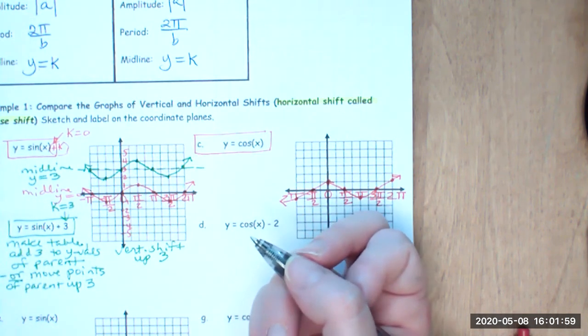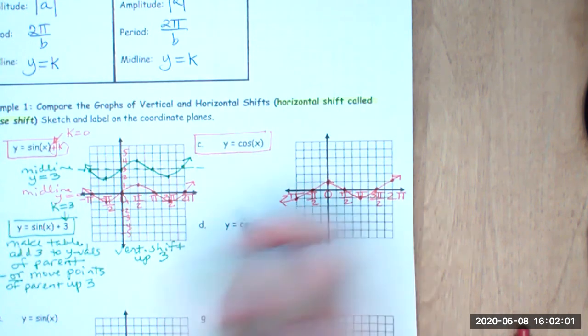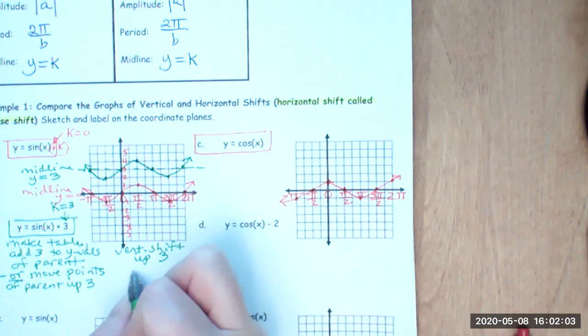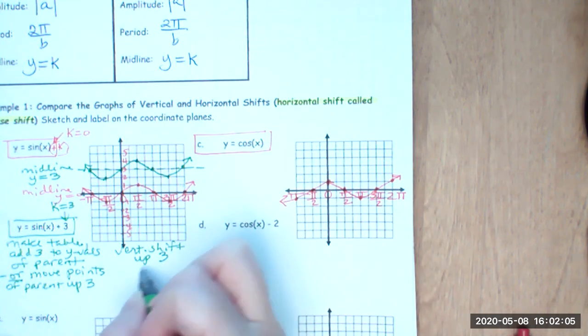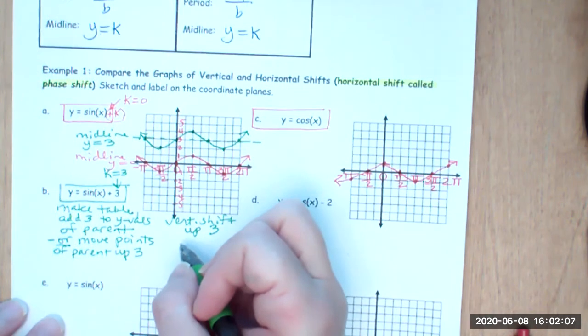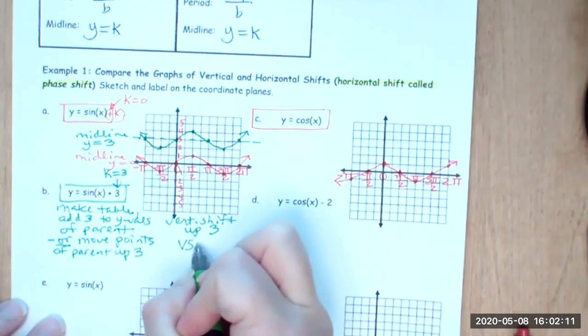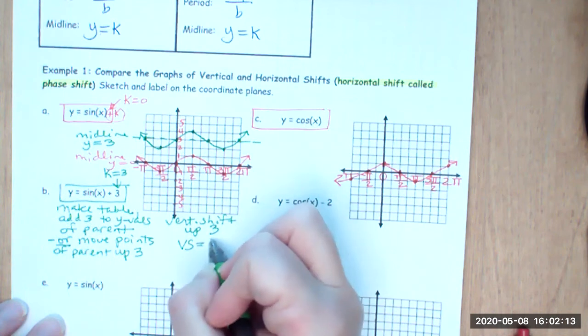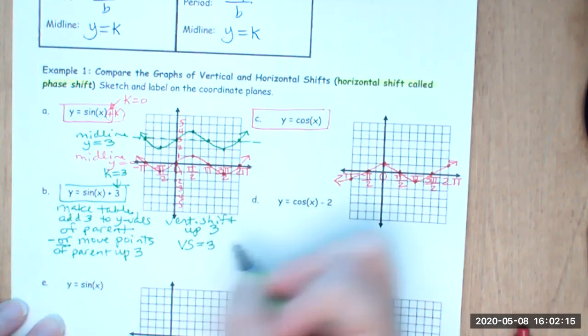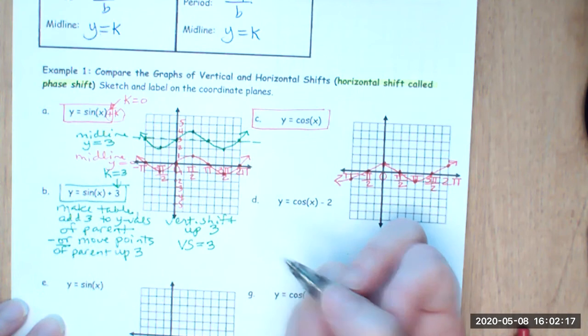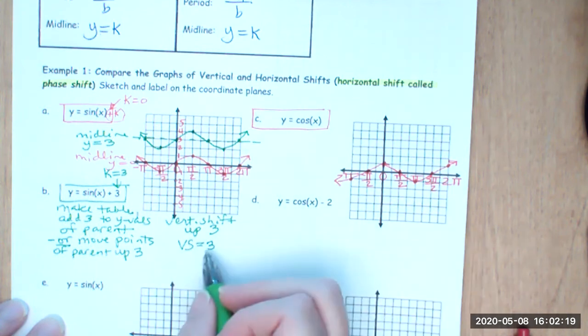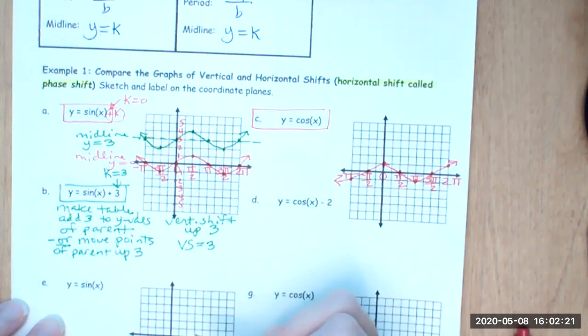Another way to describe that vertical shift, sometimes you'll see it this way. For example, in your assignment, they'll say, what's the vertical shift? And so we can just say the vertical shift, because you're moving up, it's a positive 3. So we could just say the vertical shift, and I'm abbreviating that VS, is going to be positive 3.